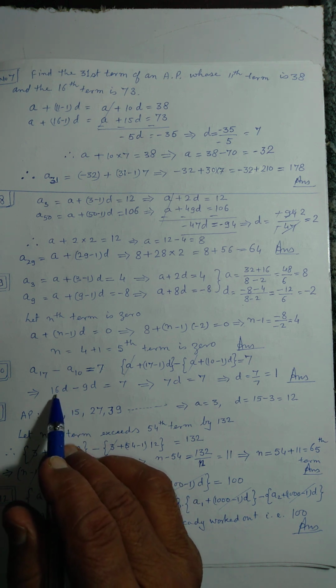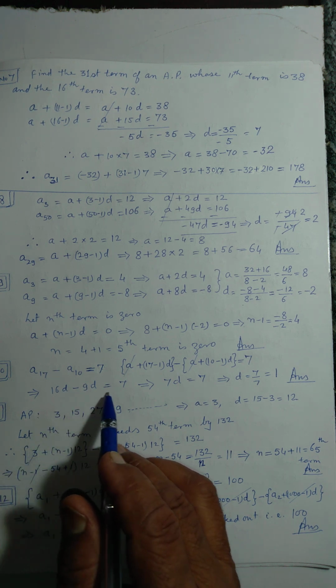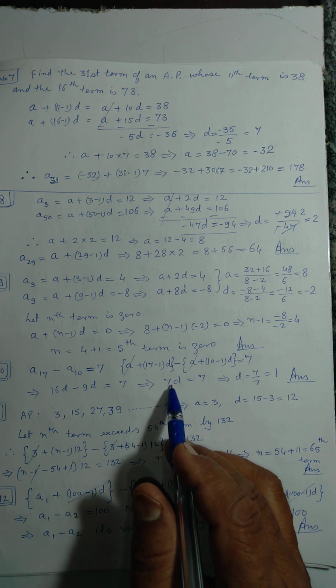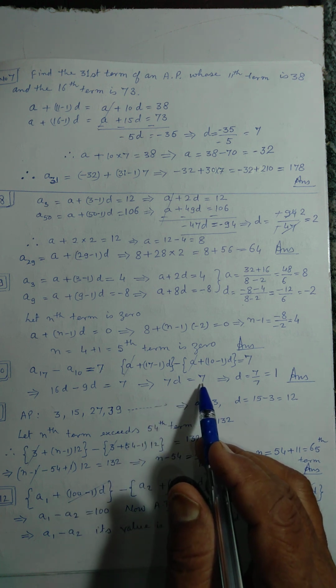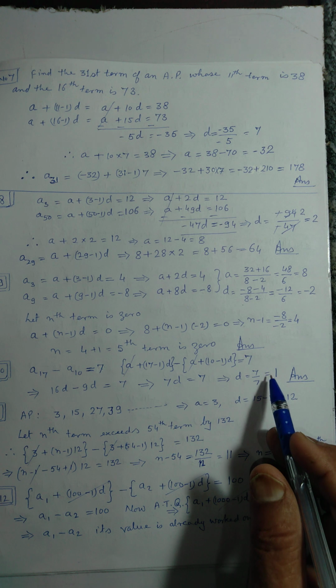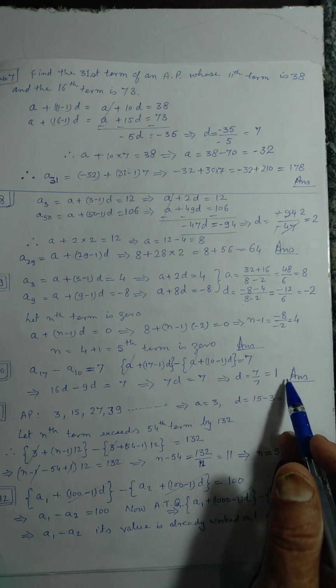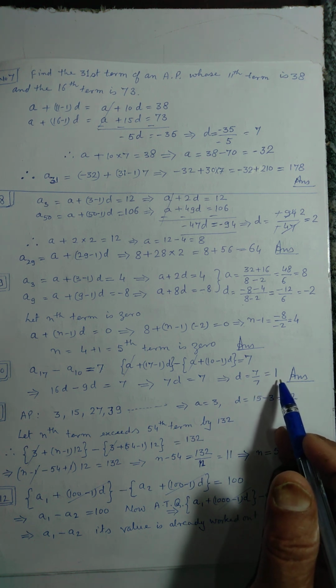So 16d minus 9d is equal to 7. So 7d is equal to 7. Therefore, d will be equal to 7 by 7, that is 1. This will be the answer for question number 10.